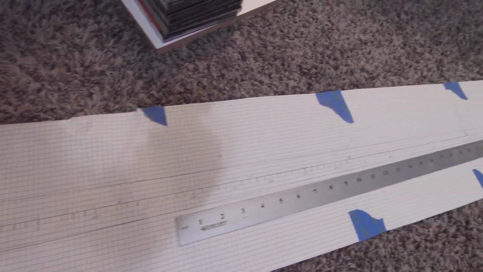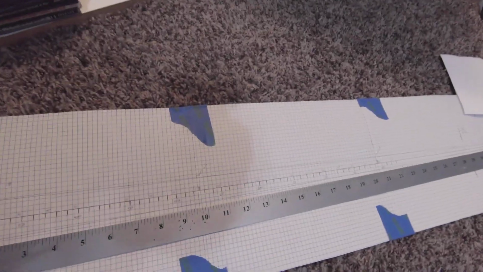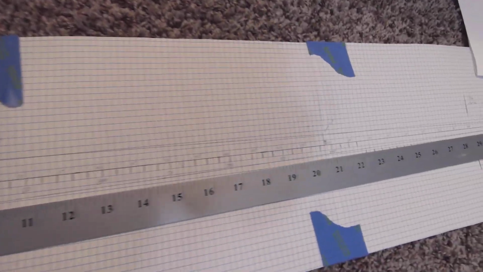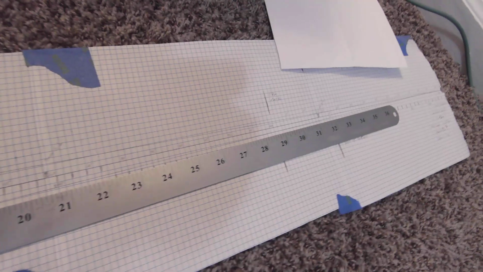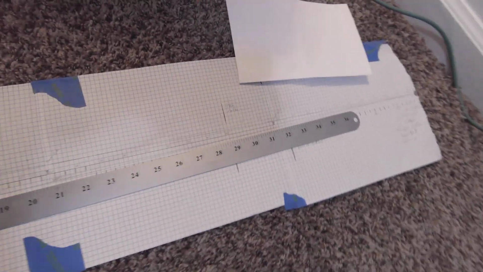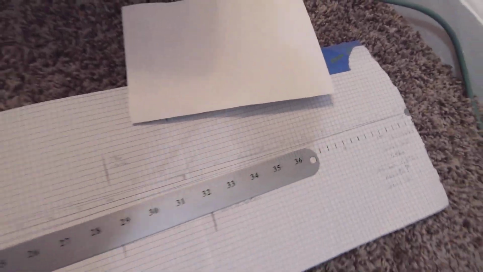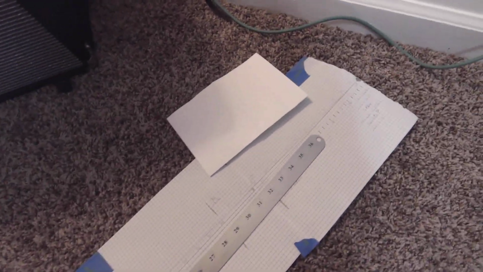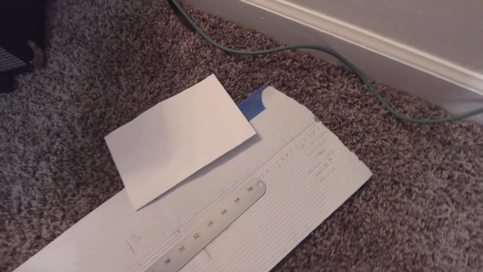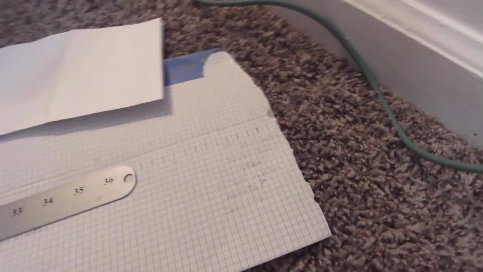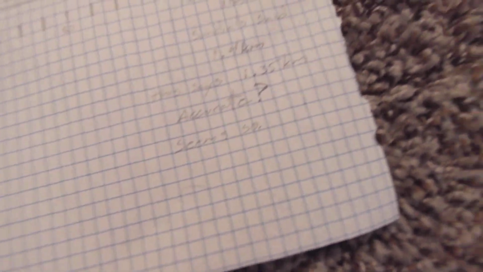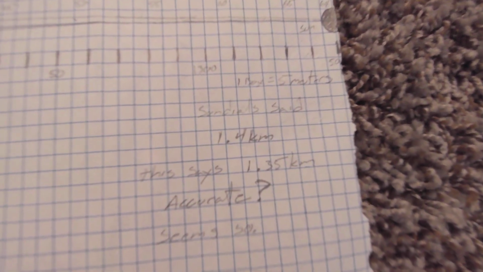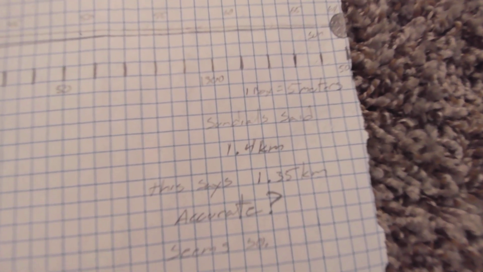And you just keep bringing it out as far as you can until the 2 lines meet. And remember, our radius came up to 1.43 kilometers. This came out to 1.35 kilometers.